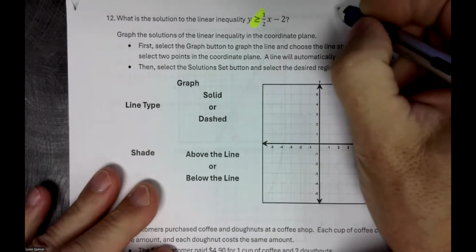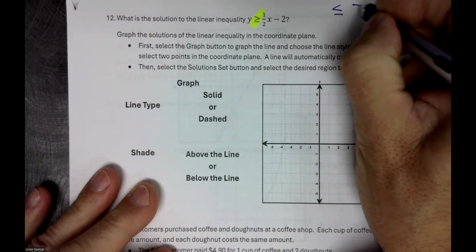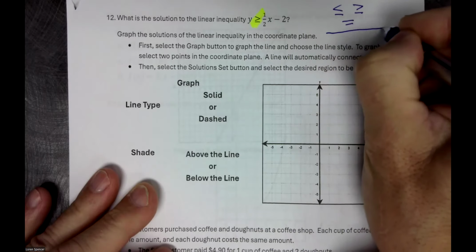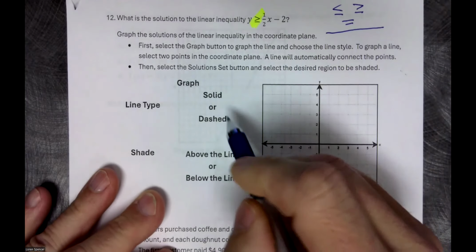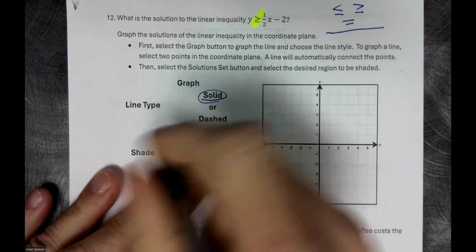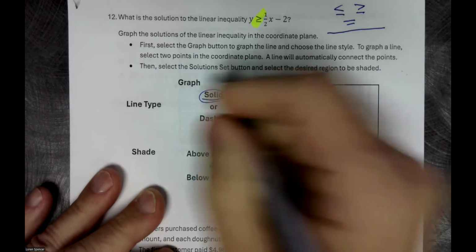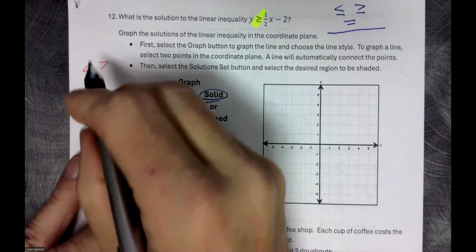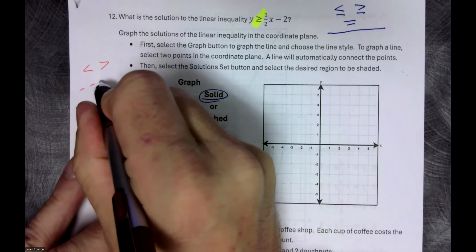Anytime you have a less than or equal to, a greater than or equal to, or an equal to, you end up with a solid line. So when it asks for the line type, we're going to be looking for a solid line. On the other hand, they didn't ask this, but had they given us less than or greater than without a line underneath, it would have been a dashed line.